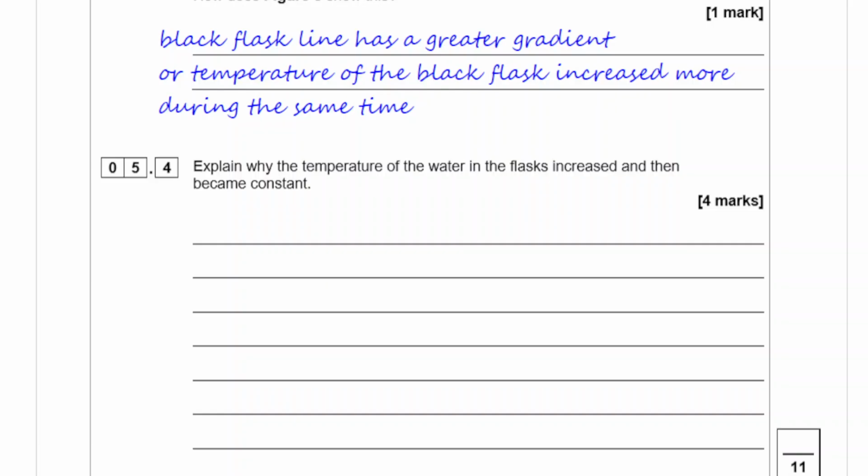Explain why the temperature of the water in the flask increased and then became constant. Well, initially, they're absorbing infrared radiation. As they absorb, they were also going to emit radiation into the surroundings. So when the temperature increases, the rate of absorption also increases. So does the rate of emission. Eventually, when both of these equal each other, then they flatline, and they usually flatline around the room temperature.